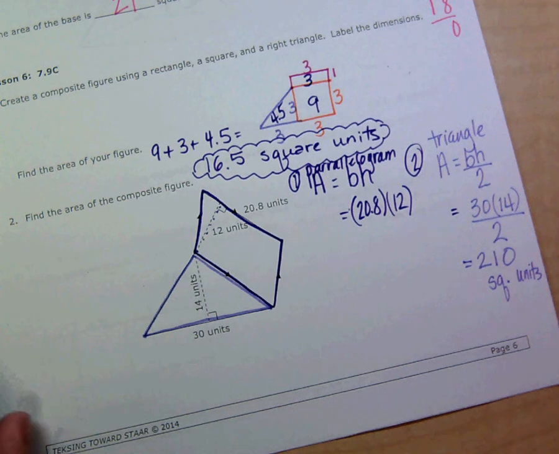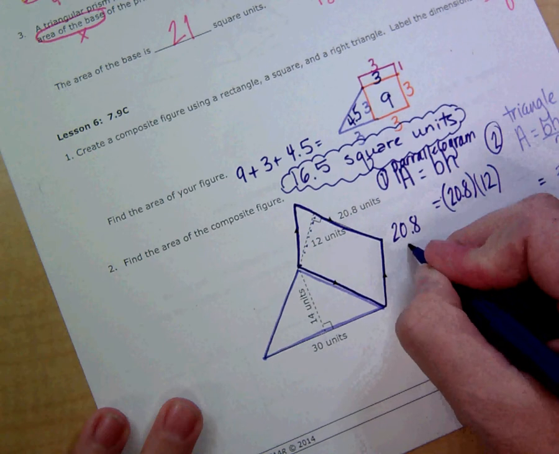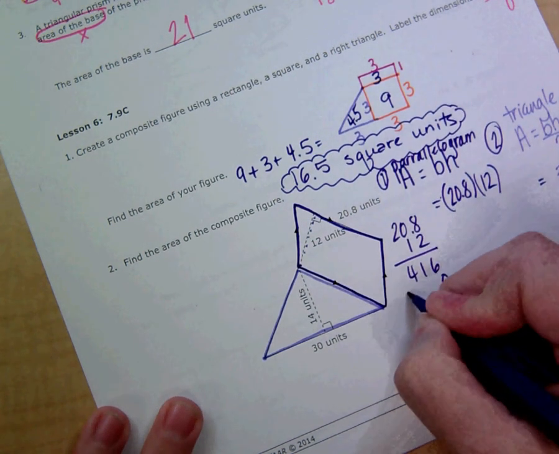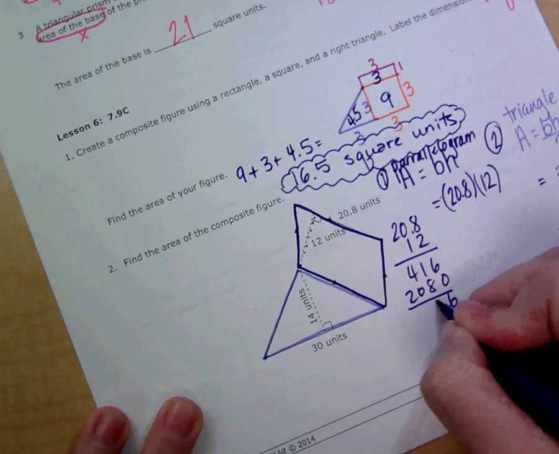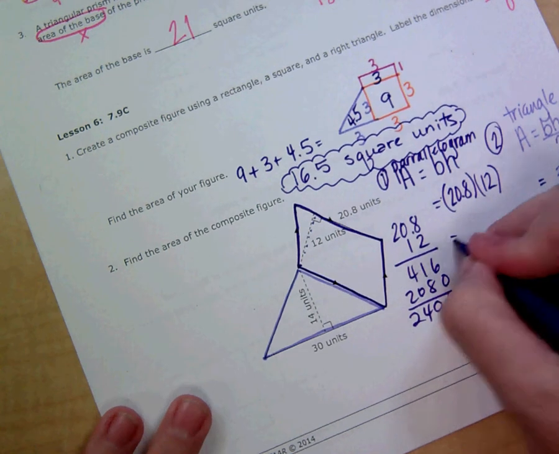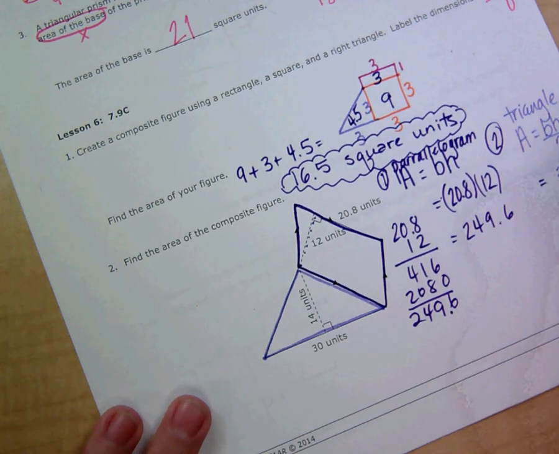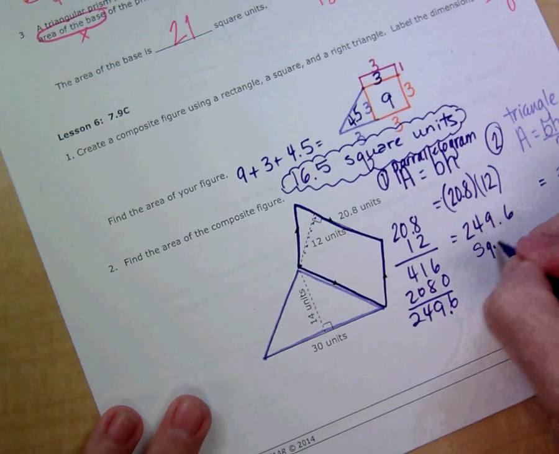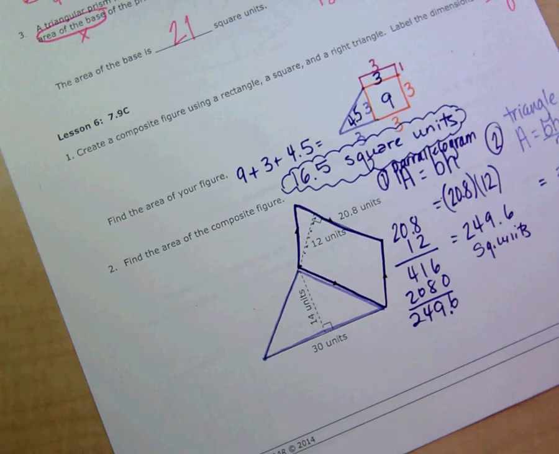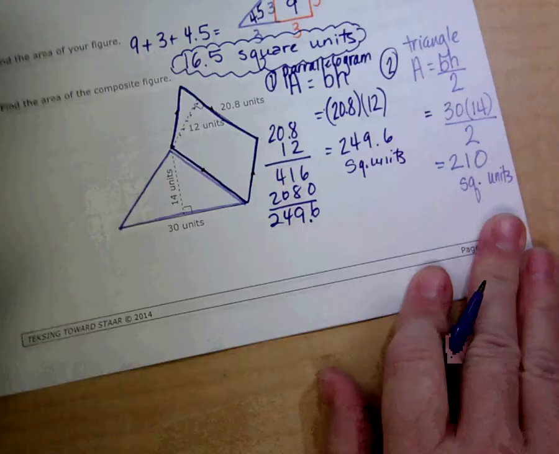Now going back to that parallelogram and doing the multiplication. I avoided it as long as I can. So bump the decimal over one place. So the area of that parallelogram is 249.6 square units. And if we add those two together, that's the last step of finding the area of a composite figure.